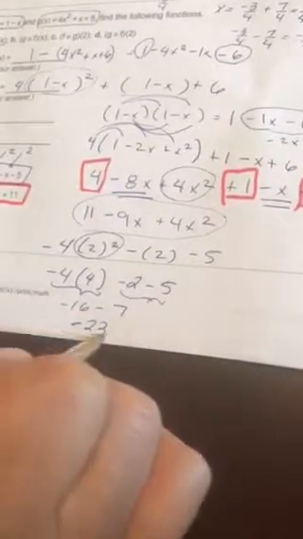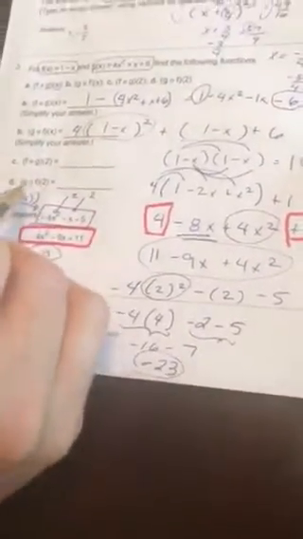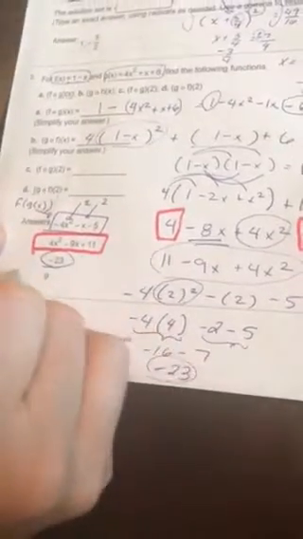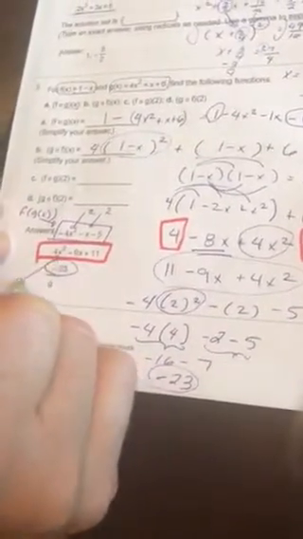Negative 23. Okay, so the next one's the opposite one, g of f of 2. For g of f of 2, you are going to put the 2 into this equation that I've boxed in red. I'm going to show the work over here.